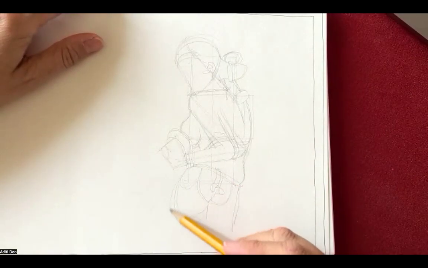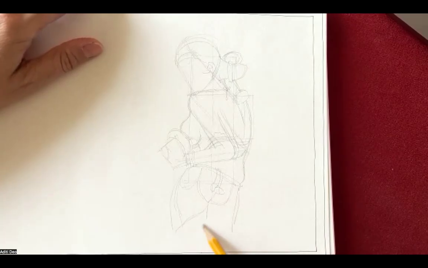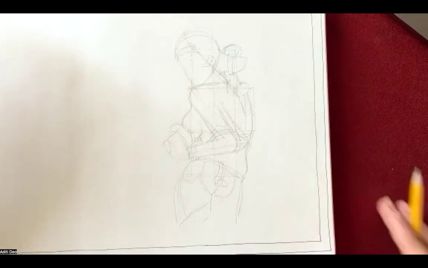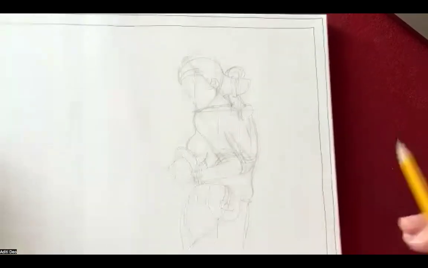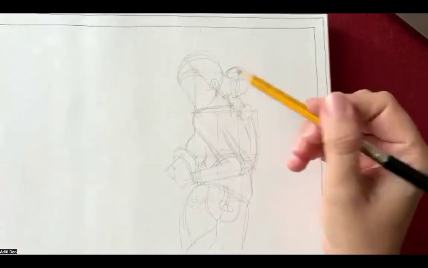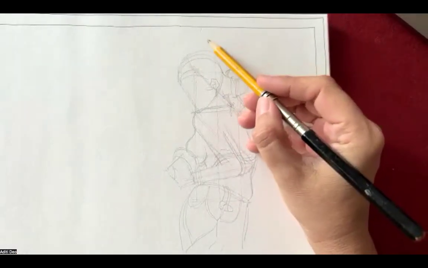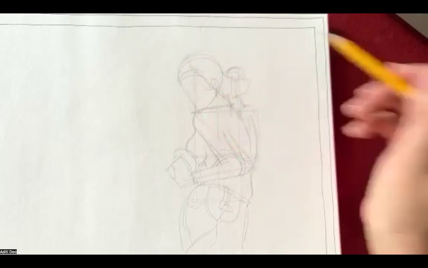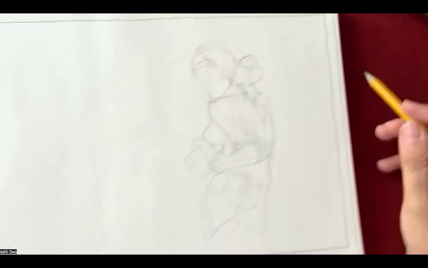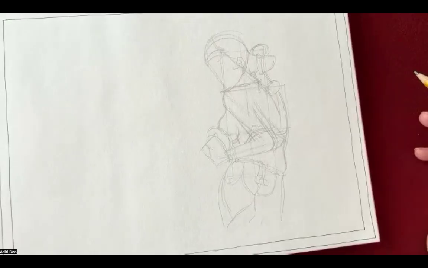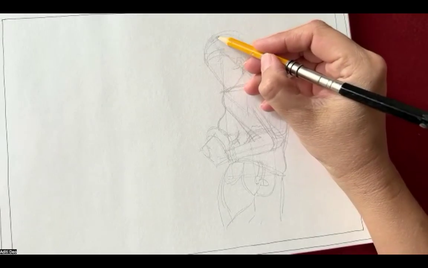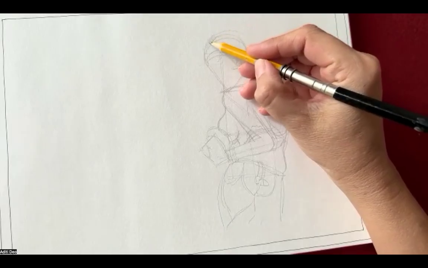Now when we are painting this, the bottom part is going to be left like this, unpainted. Now we have the hand on top, which has just got a wiggly finger like that.